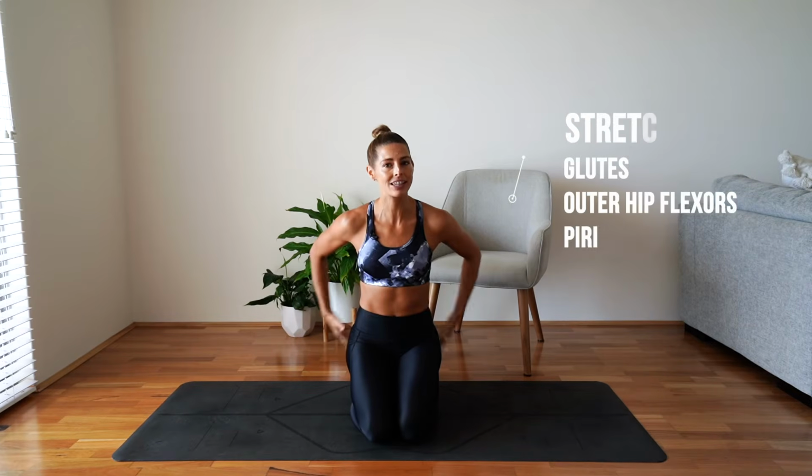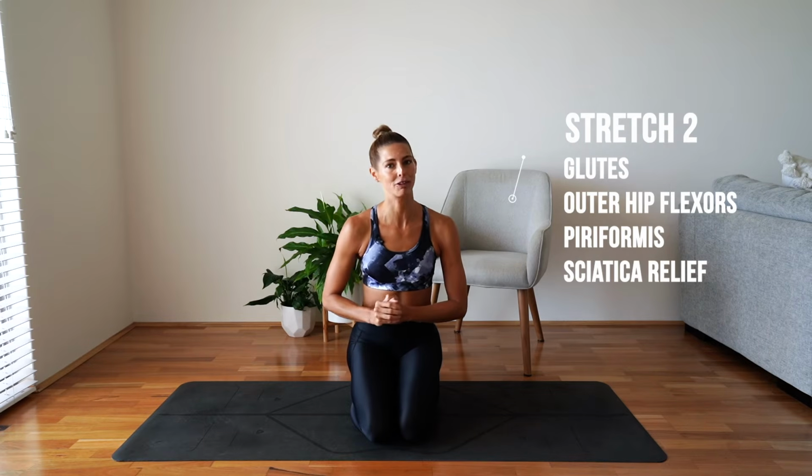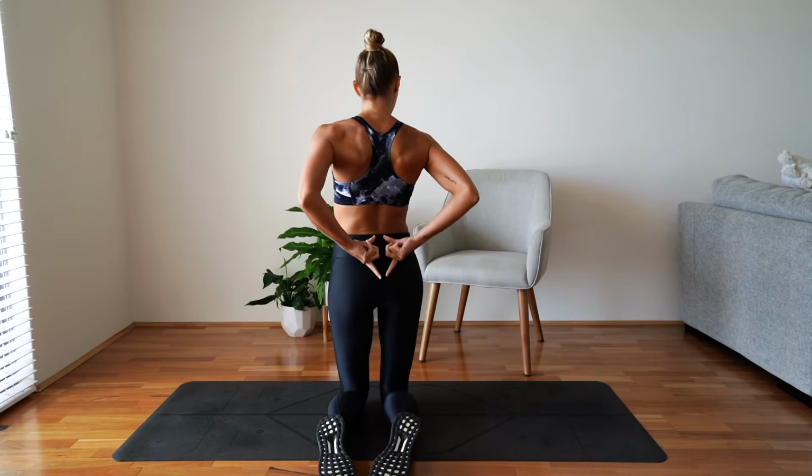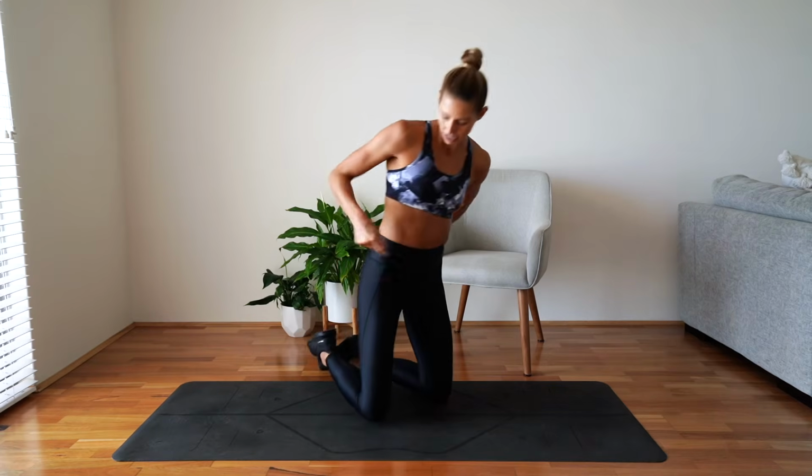Moving on to stretch number 2, and this one targets our glutes, outer hip flexors, and our piriformis. Now, most of you will already know our glutes and hip flexors, but what is the piriformis? Now, this is a tiny muscle that runs from the front of our sacrum. So the sacrum is the triangle-shaped bone at the back of our hips, and it runs into our femur. Now, when this is tight, it not only can cause lower back pain, but it can press on the sciatic nerve and cause sciatica.